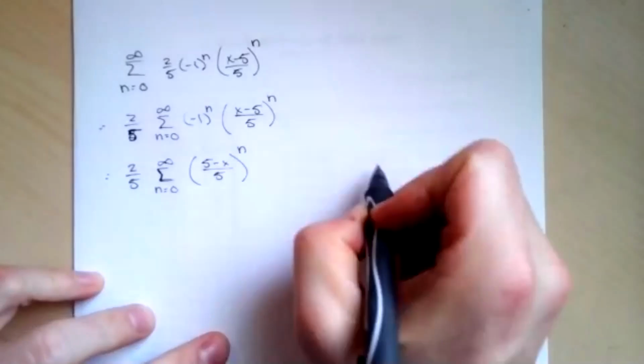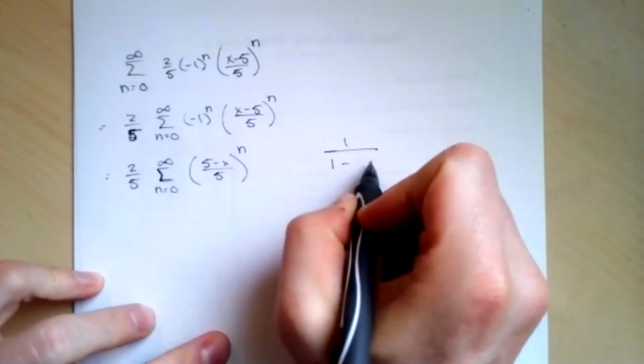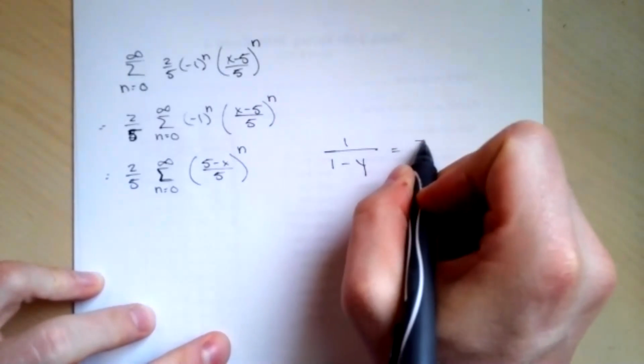Oh wait, I see what you did there. Okay. So how do you get that into an actual f of x equation? Here, let's change the variable.